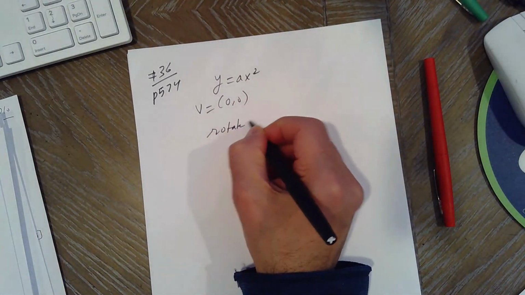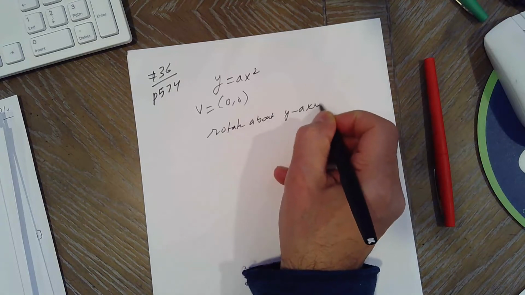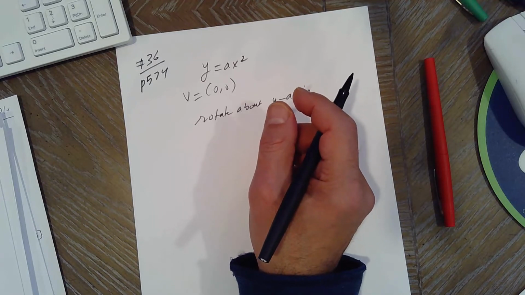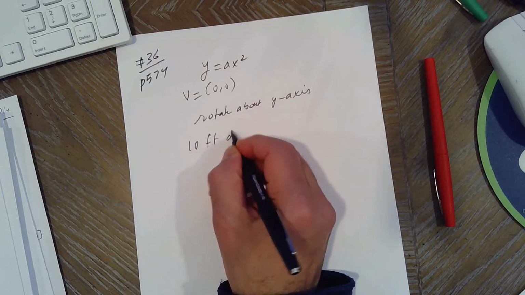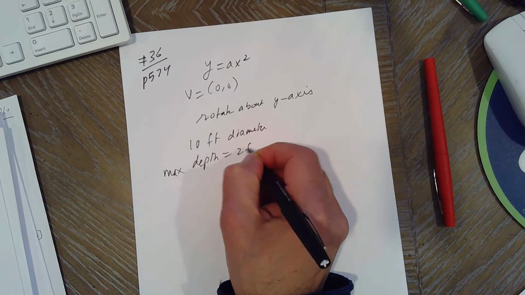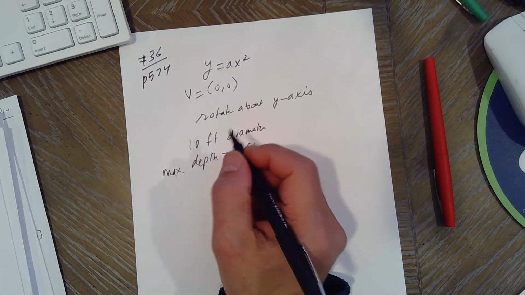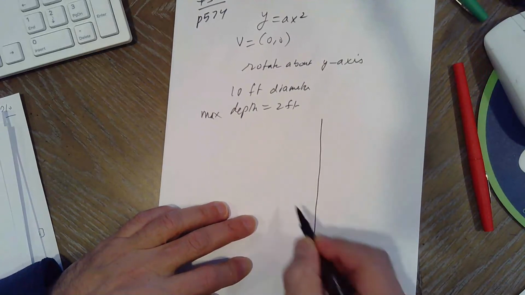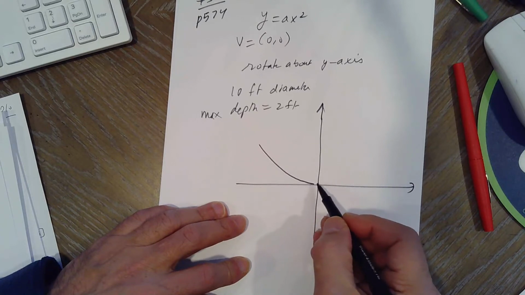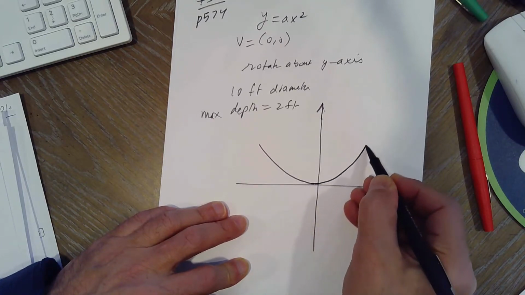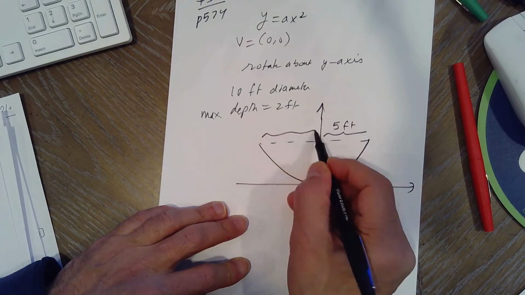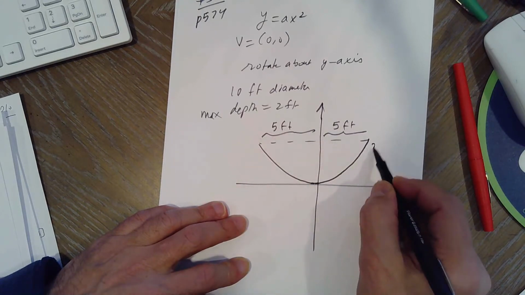So rotate about the y-axis. If the dish is to have a 10-foot diameter and a maximum depth of 2 feet, find the value of a and the surface area of the dish. So basically, the dish ends somewhere, and it has to end because it's got 10 feet diameter. So this is 10 feet, so this is 5 feet. It's symmetrical about the y-axis, and this is 2 feet.